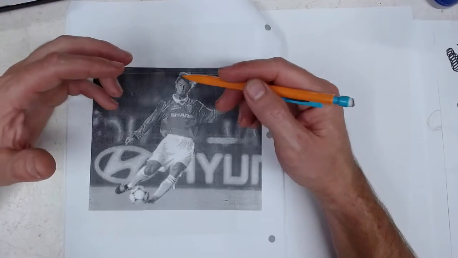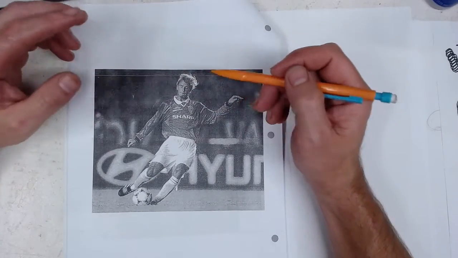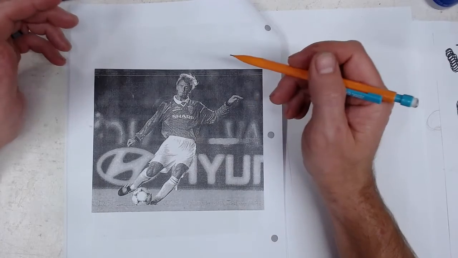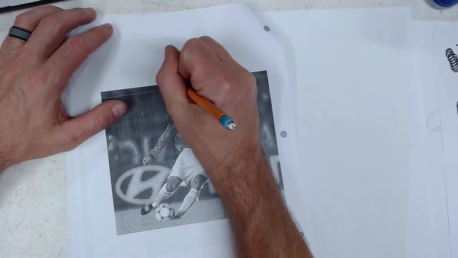And the main thing about this is proportions. Okay, I'm just going to write that word right here.